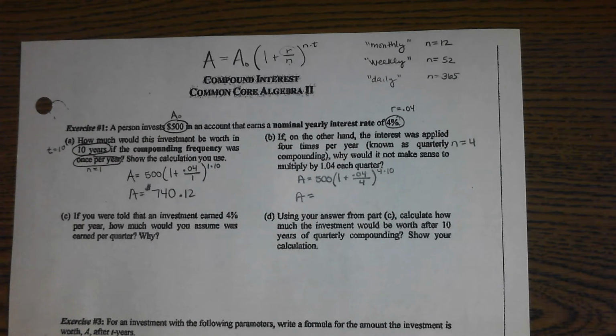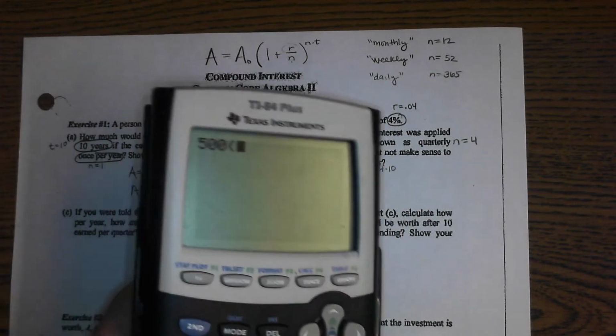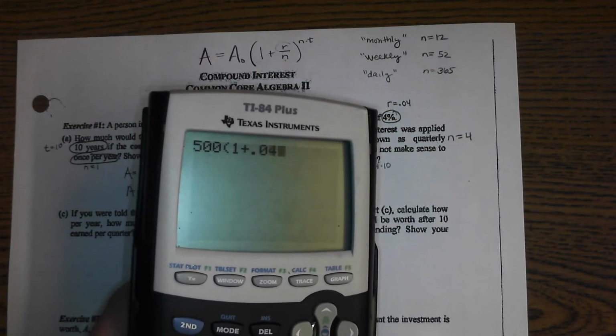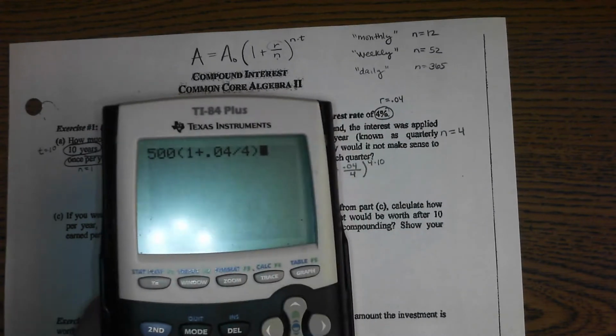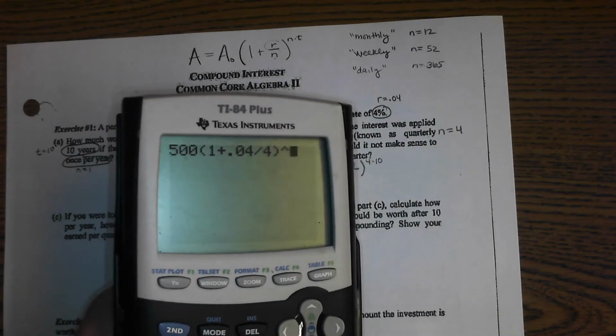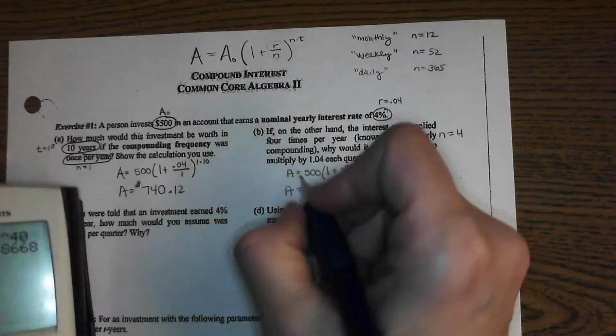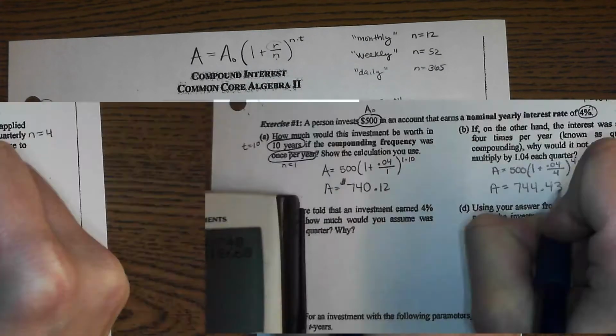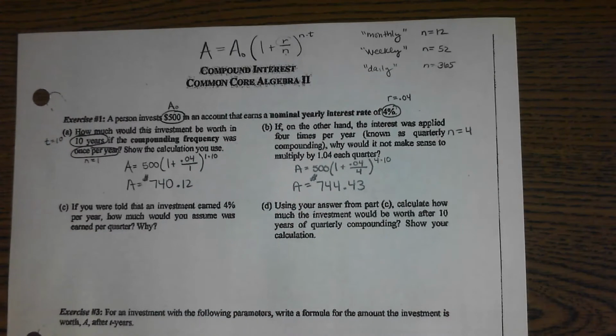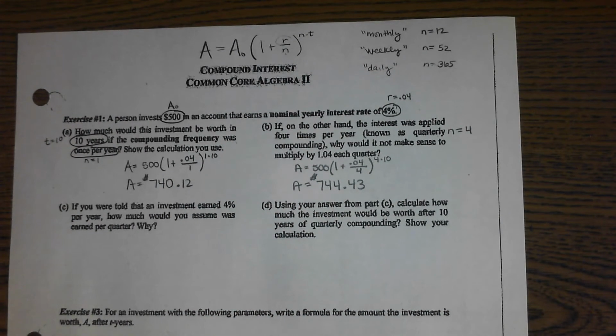We'll talk about it. It's actually worth more. The more times you compound, the better for you. So if I plug that in, 500, 1 plus 0.04 divided by 4, raised to the 40th power, $744. It's not much more, but this is only $500. If you had $100,000, that would be an extra like $4,000 for you, something like that. So the more money you have, the more of a significant change that percentage difference. And here's why. Think back to what we talked about yesterday. Go back to that monthly example.